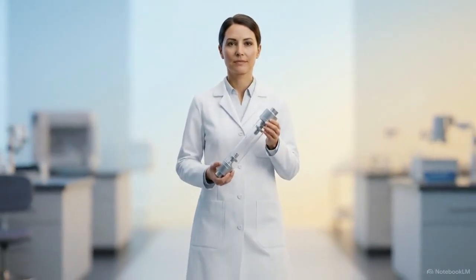Investing deeply in your fundamental understanding of structural chemistry today will inevitably elevate your practical analytical expertise in the laboratory tomorrow.